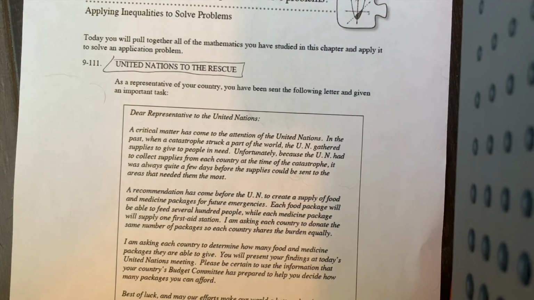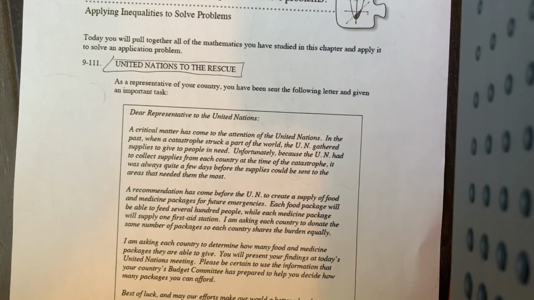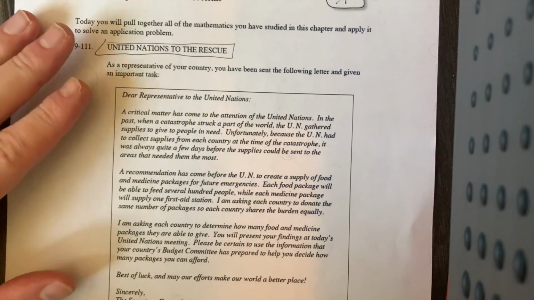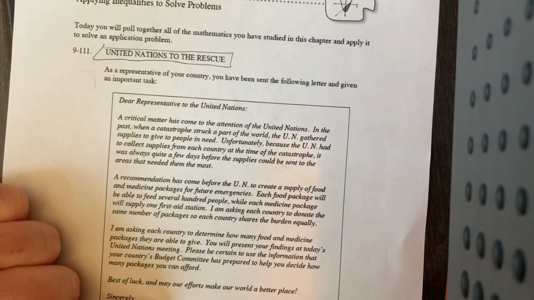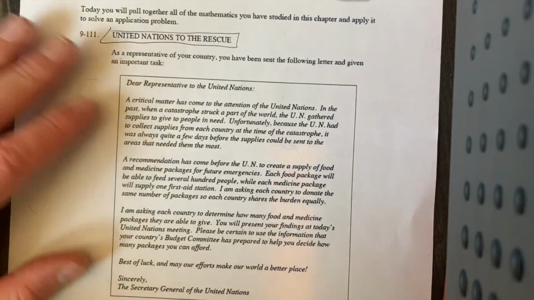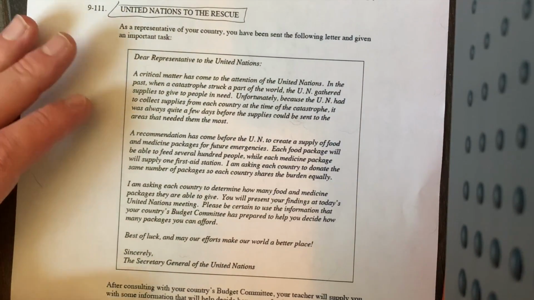Best of luck, and may our efforts make our world a better place. Hooray! Sincerely, the Secretary of the United Nations. It's Secretary General, by the way. Secretary General, I believe, is Ban Ki-moon from South Korea, the Secretary General of the United Nations.